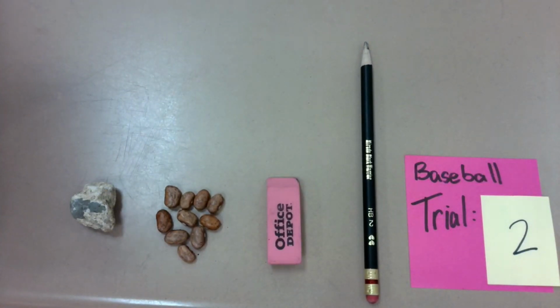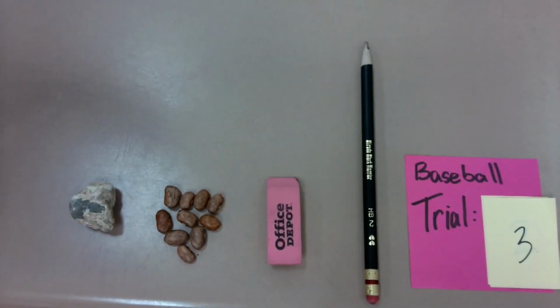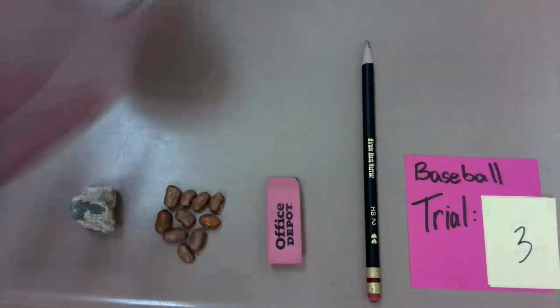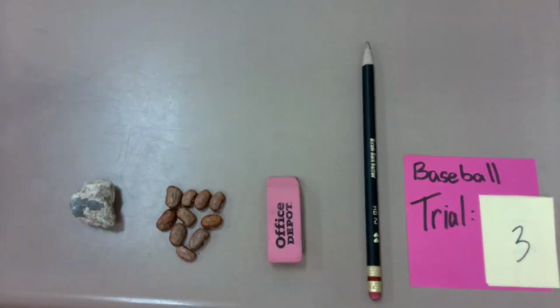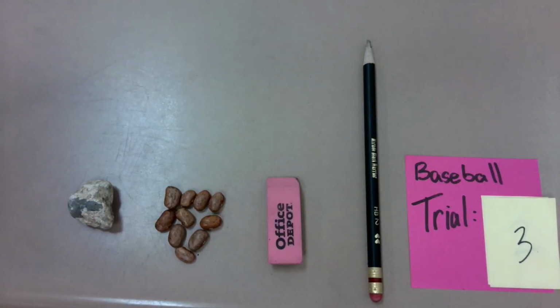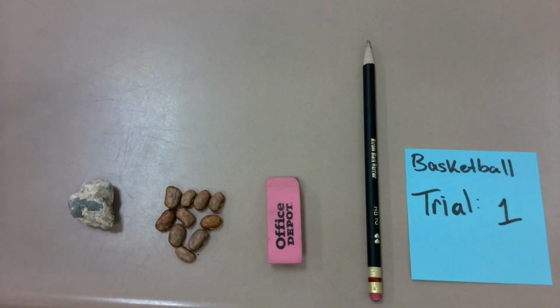Baseball trial 2 in 3, 2, 1. Pause the video, record your observations. Baseball trial 3 in 3, 2, 1. All right, pause the video, record what moved, complete your observations for the baseball trial. Press play when you're ready for the basketball trials.